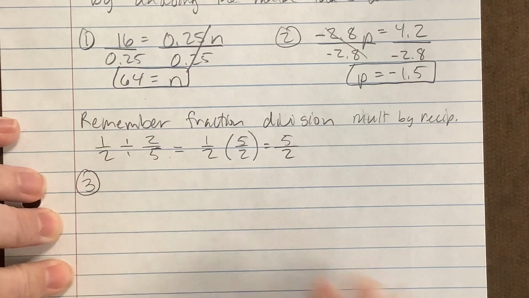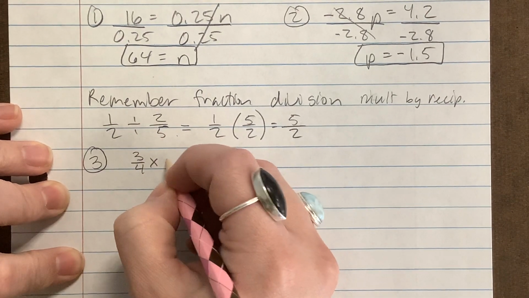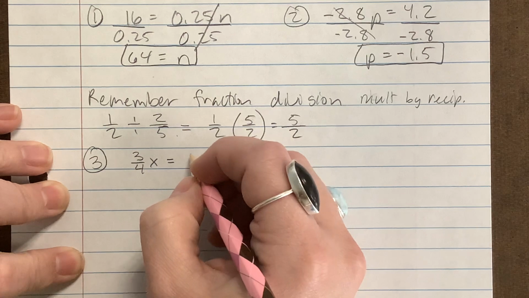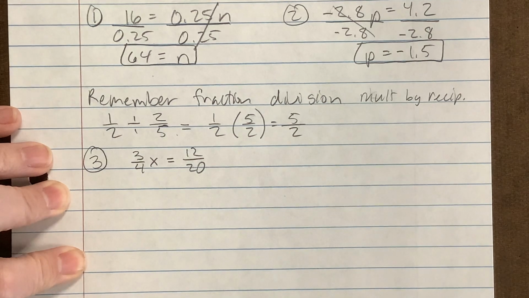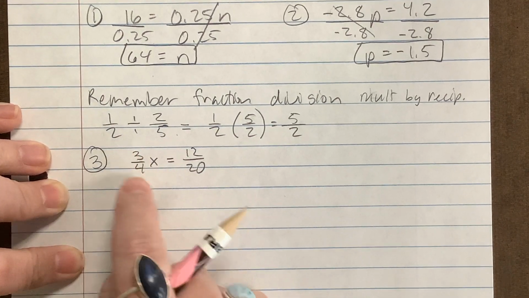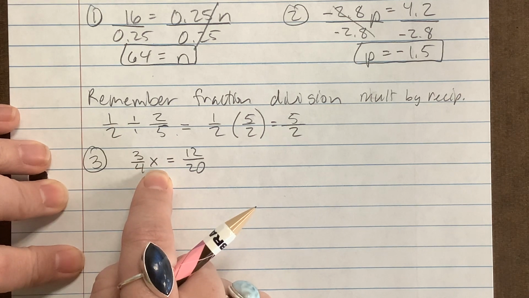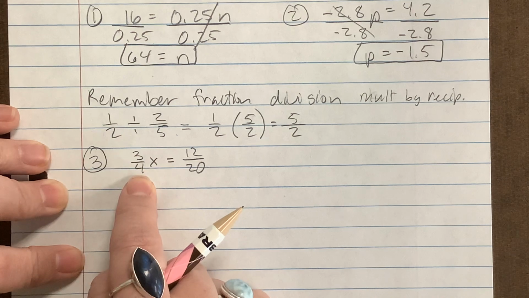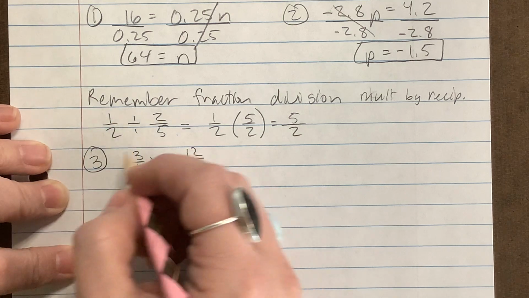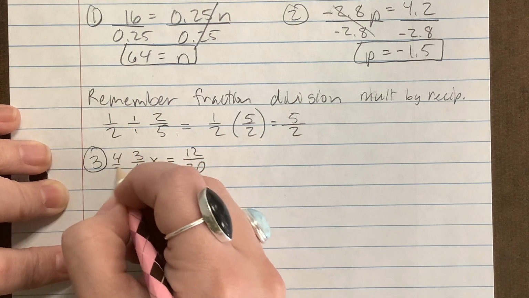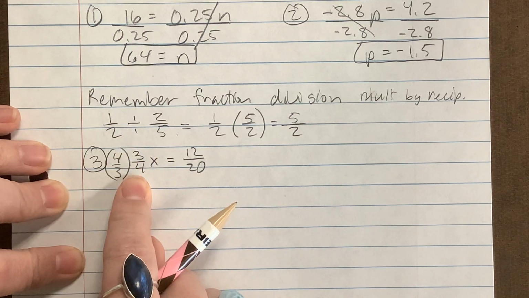Okay, for example, 3/4 x equals 12/20. They gave us two fractions. That's cool. Totally fine. So right now we have multiplication happening right here, right? It's 3/4 times x. So essentially what we need to do is divide by 3/4. But dividing by 3/4 is the same thing as multiplying by the reciprocal. Can you see how 4/3 times 3/4 is going to reduce down to 1?